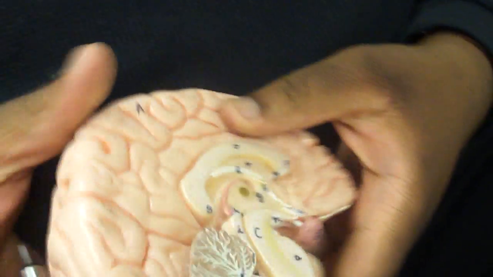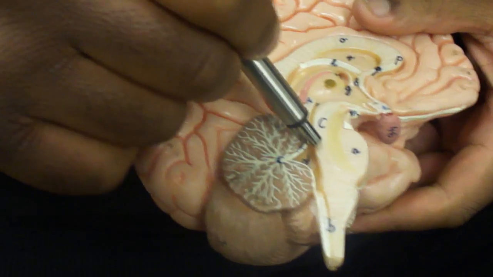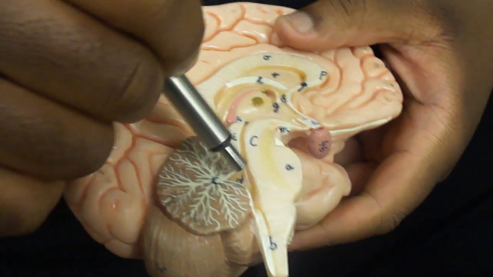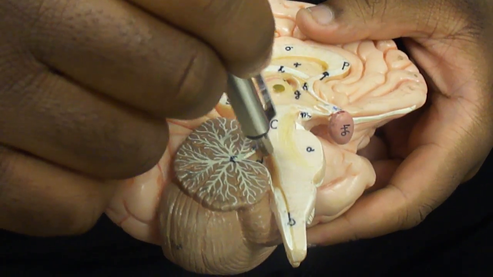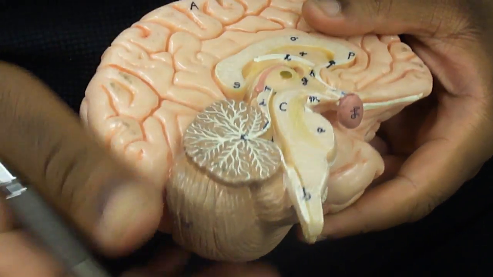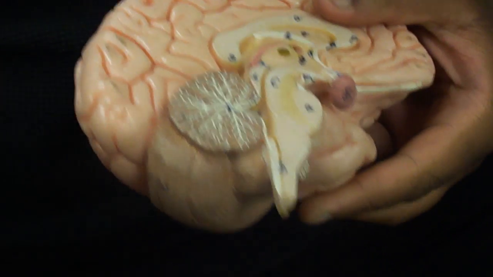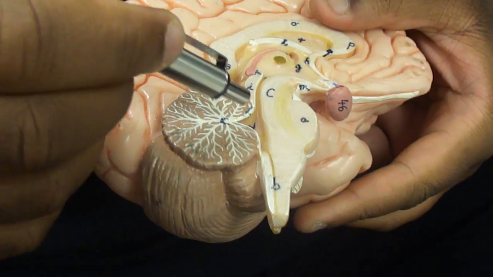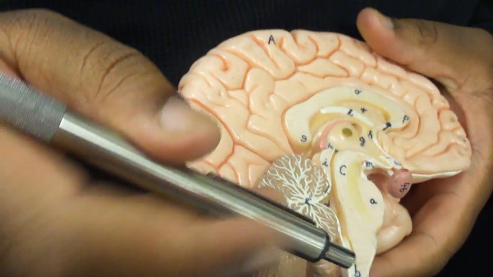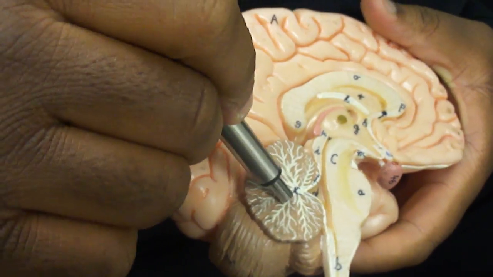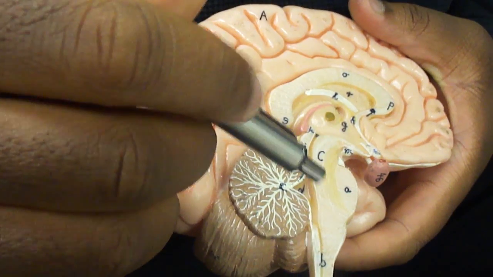Corpora quadrigemina means 4 bodies. Here you have your cerebral aqueduct right here. And below the cerebral aqueduct, you have your 4th ventricle. Your 4th ventricle gives the appearance of almost a kite shape, and that's how a lot of students find it. And then right here, you have your cerebellum, from a mid-sagittal view.